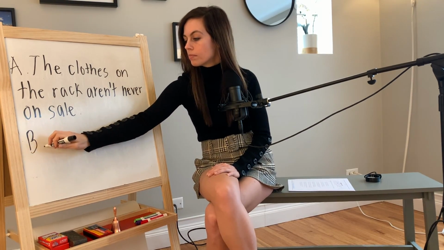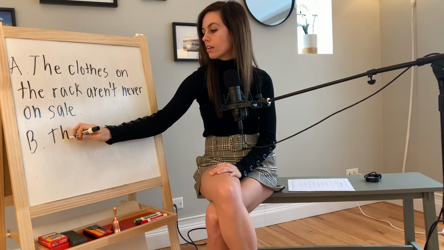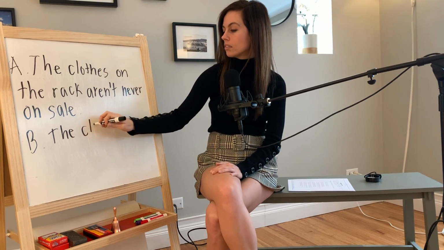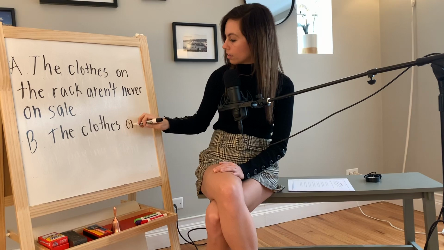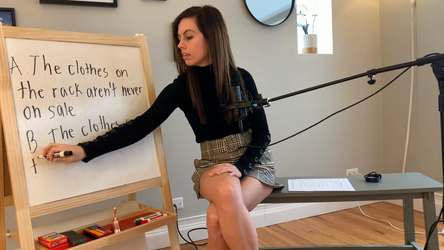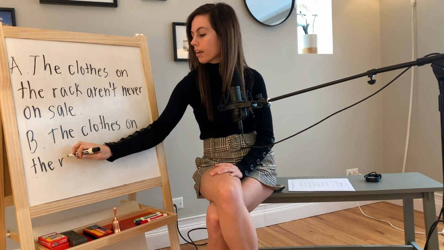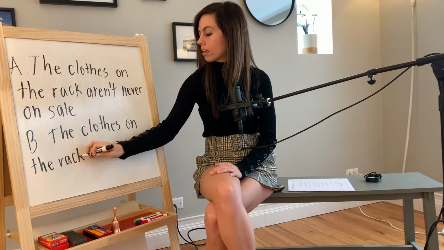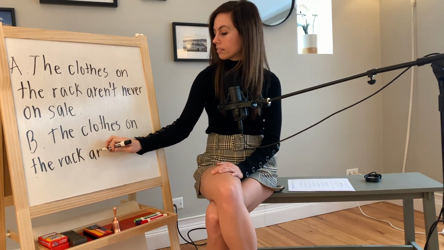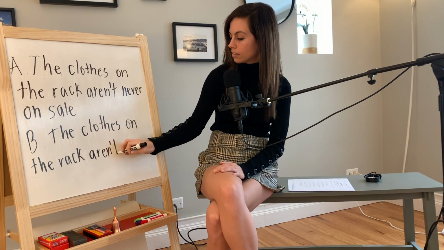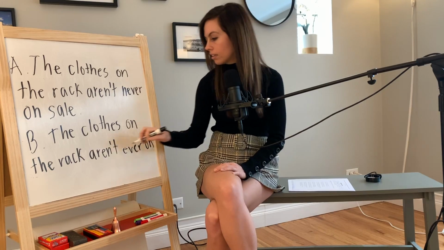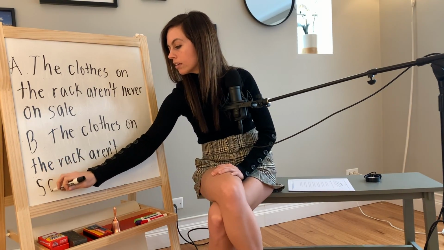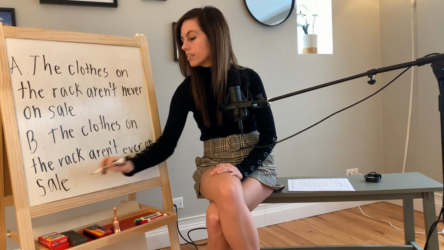That's A. And then B is the clothes on the rack ever on sale.